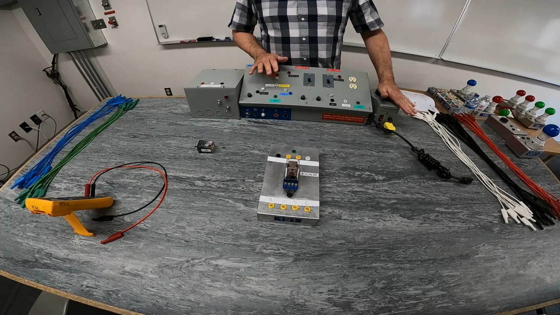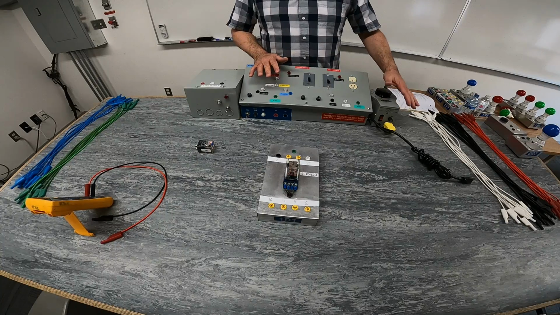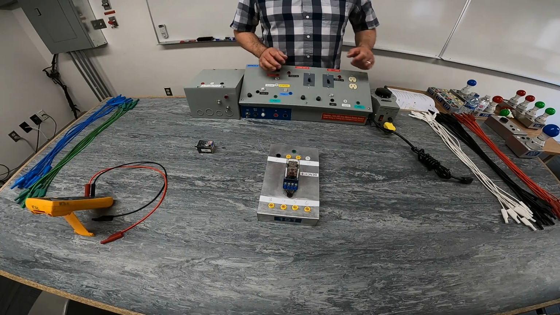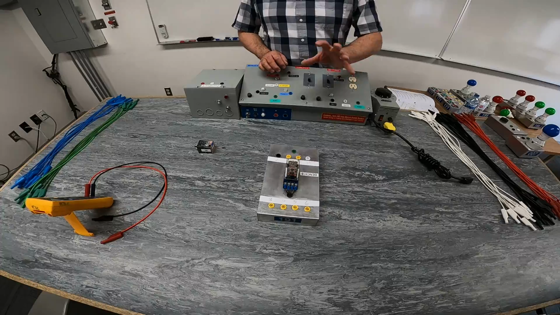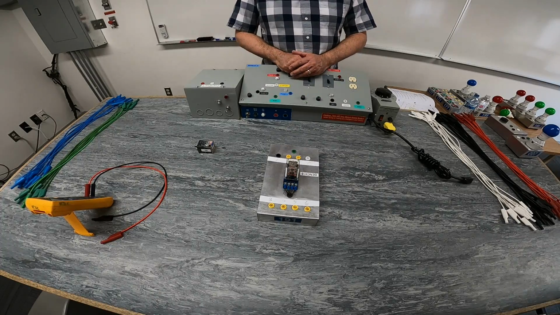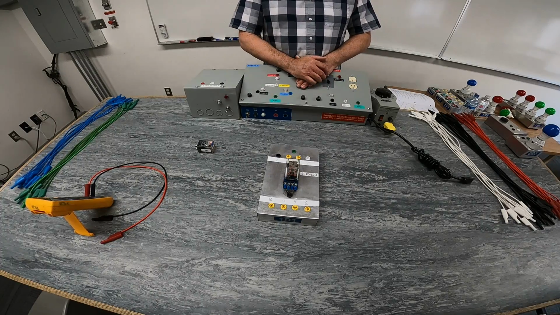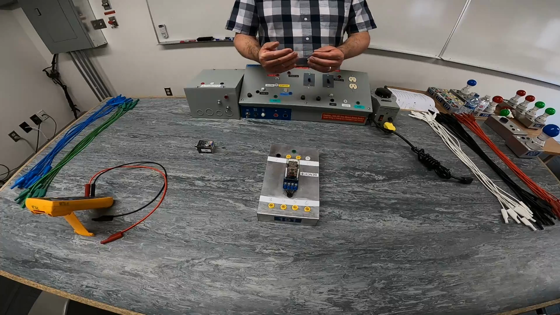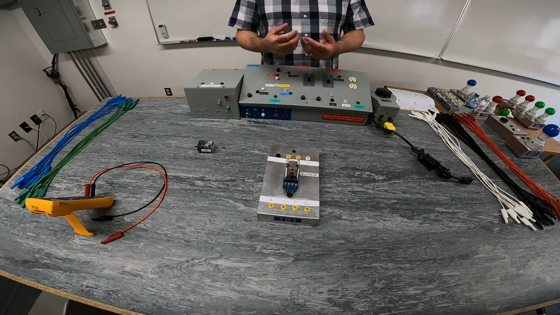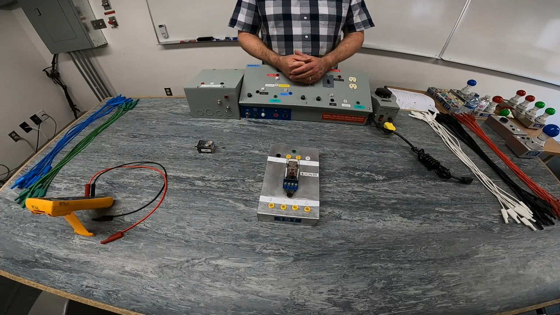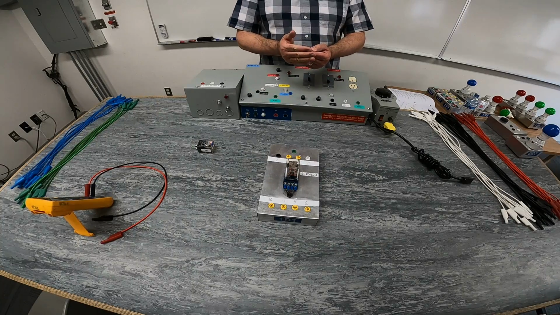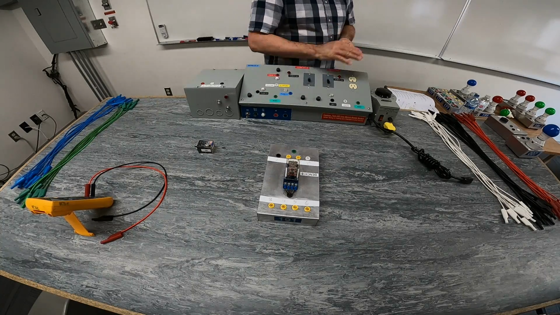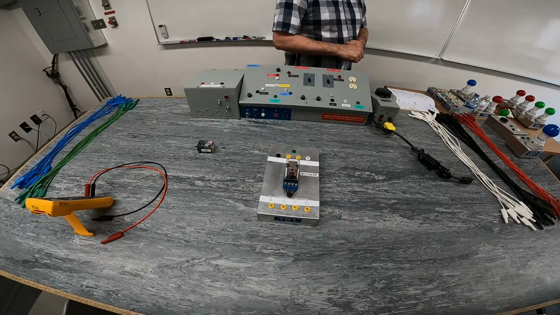I have in my possession what's called a variac, a variable output voltage, and we're going to be sending a variable voltage, or we're going to increase voltage going to our coil here, just to see at what point the coil creates enough magnetism to pull the armature in. All right, so this one here is rated for 120 volts.